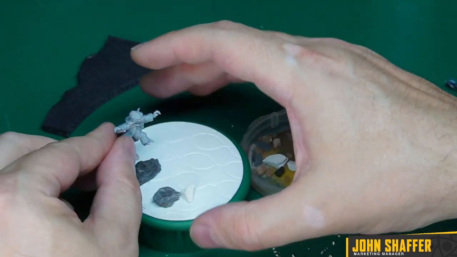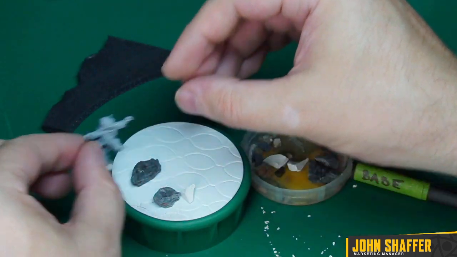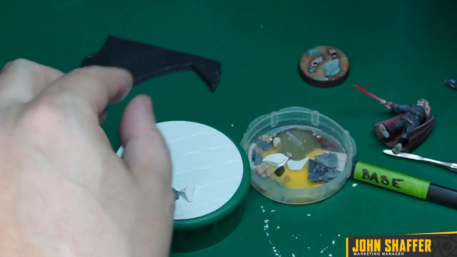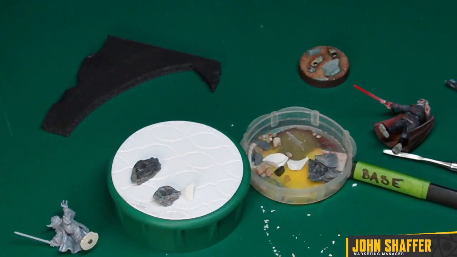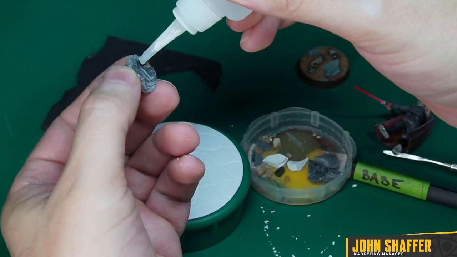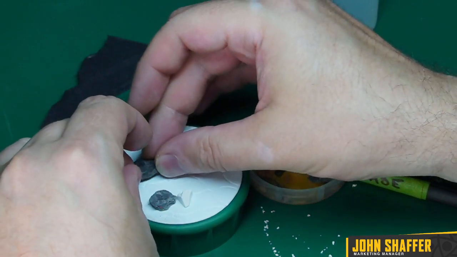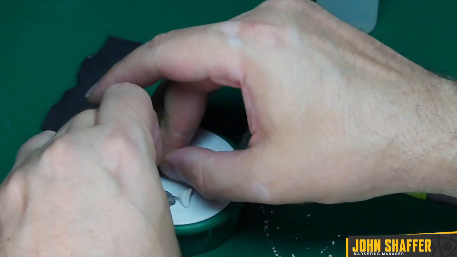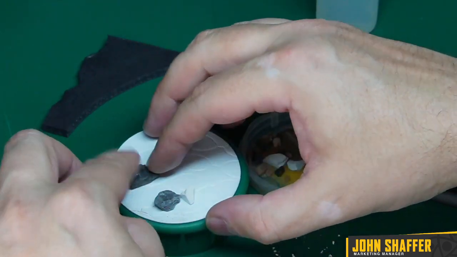I'm going to try to consider that, and that will influence a little bit of my placement of these stones. But to get started, I'm just going to go ahead and commit to gluing one of these down about right where it is. I like how that looks. A little bit of super glue here. Let's drop it. Kind of locked in there.